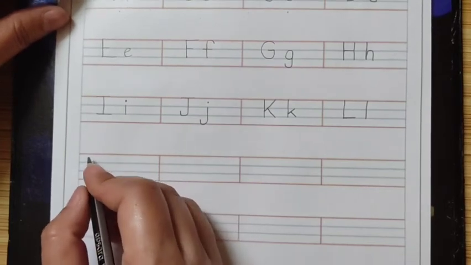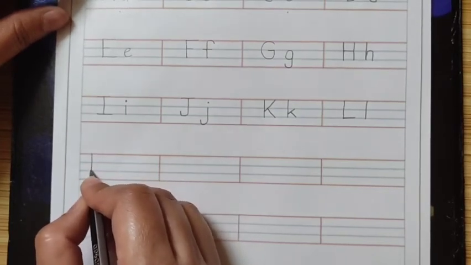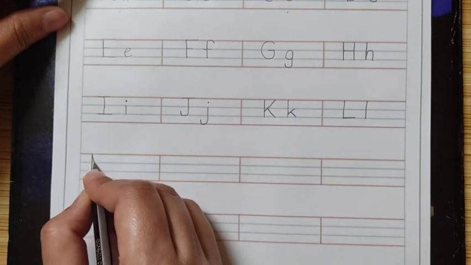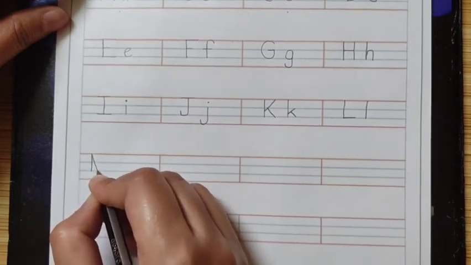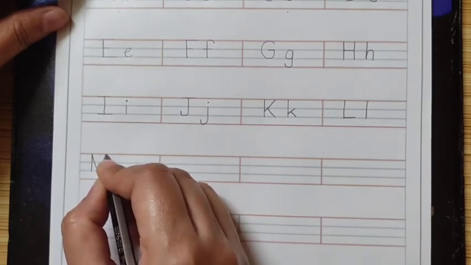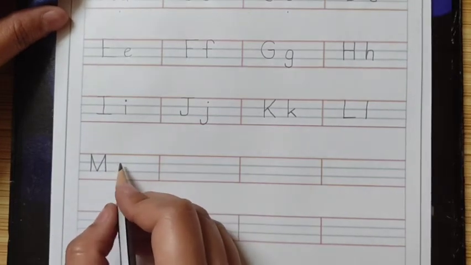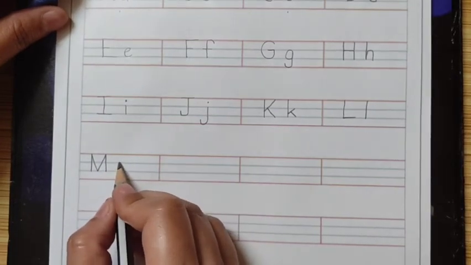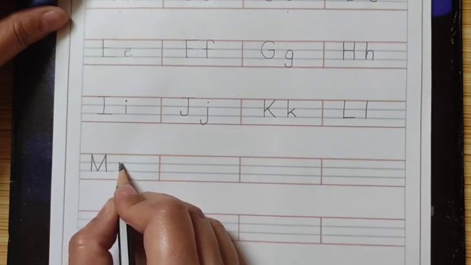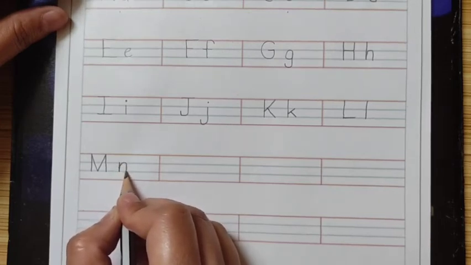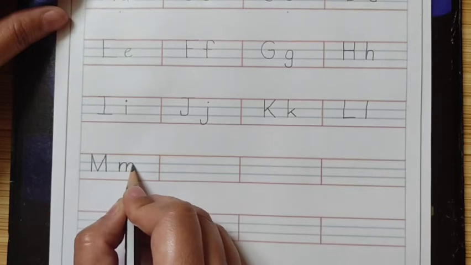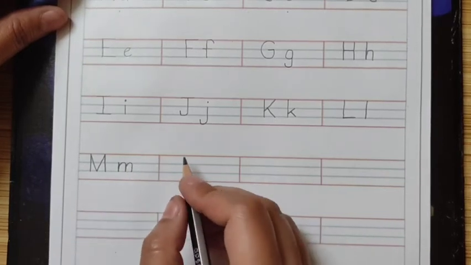For capital M, make a standing line, go up, make a slanting line, go up, make a slanting line and come down straight. Now we'll write alphabet small m. For small m, make a standing line, go up, make a curve, come down straight, again go up, make a curve, come down straight. Now we'll write alphabet N.